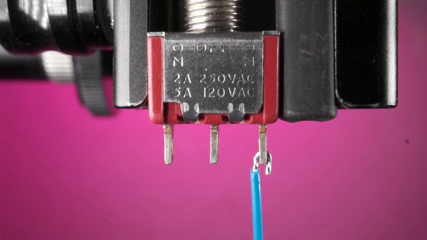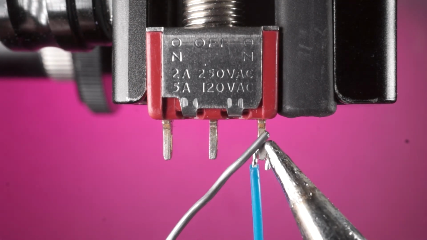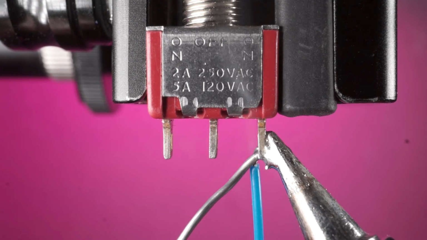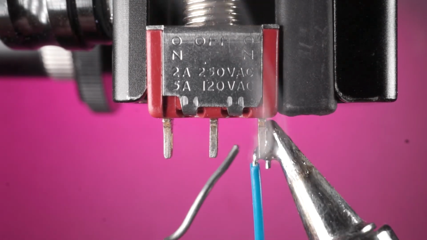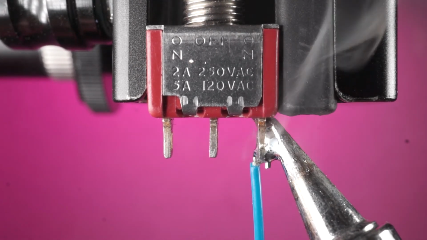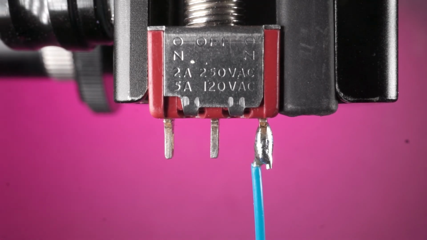I want to show you how to solder in a terminal, and it's actually quite easy. The only thing you really have to worry about is that you're not putting too much heat on that terminal, because if you get a cheap switch, it can melt really easily. So don't buy cheap switches, first of all. You want to get in there, make that joint, and get out as fast as possible.